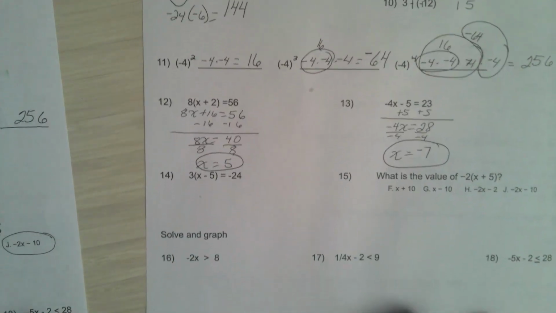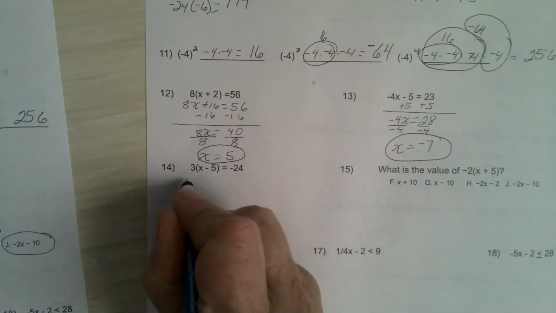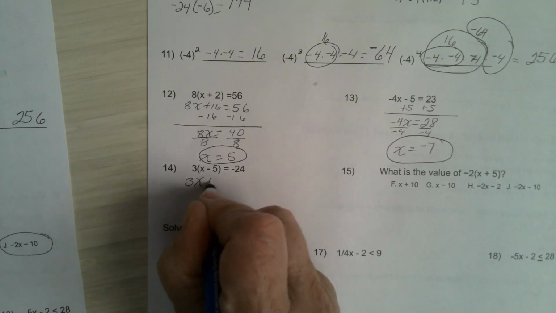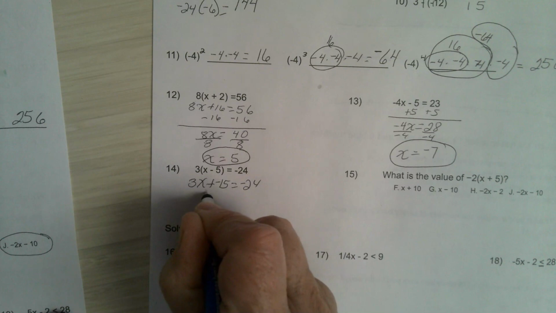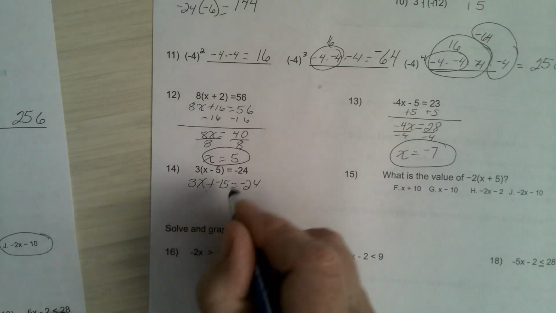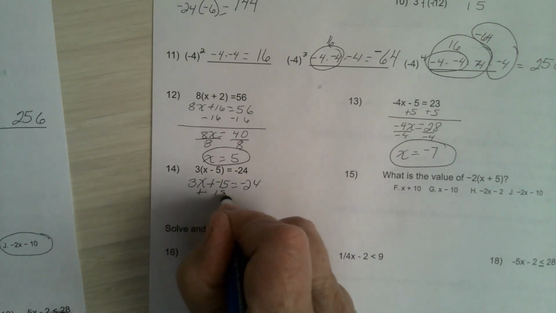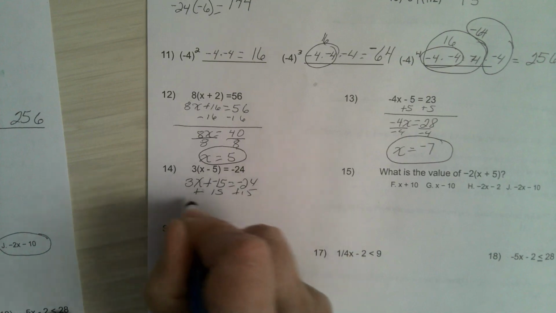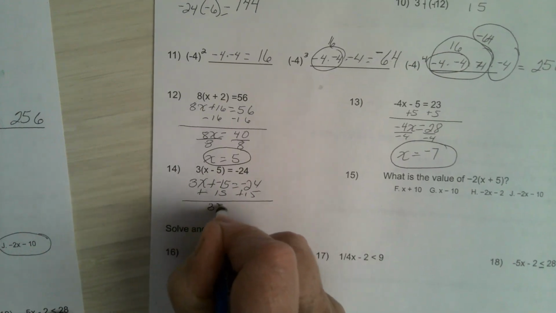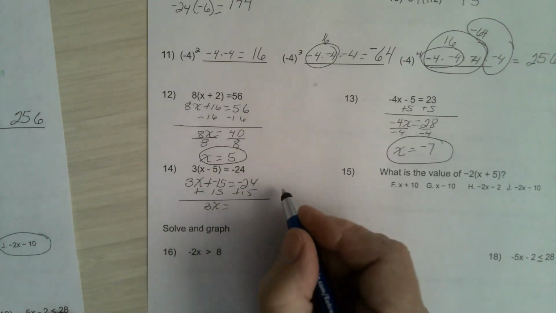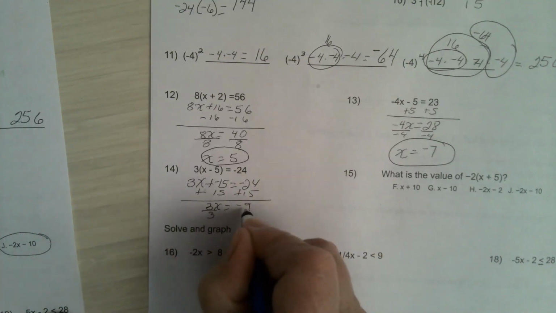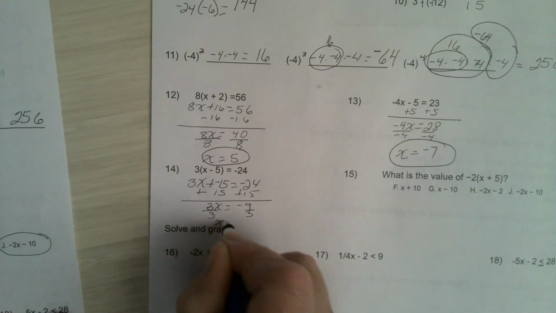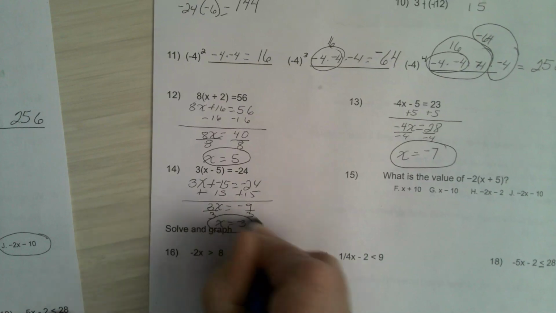Number 14, you will have 3x plus negative 15 equals negative 24. To get rid of a negative 15, you add 15. You now have 3 times x equals negative 9. Divide by a positive 3, x equals negative 3.